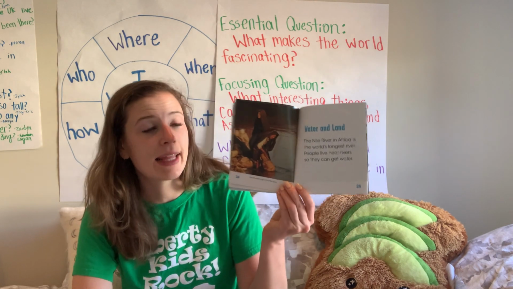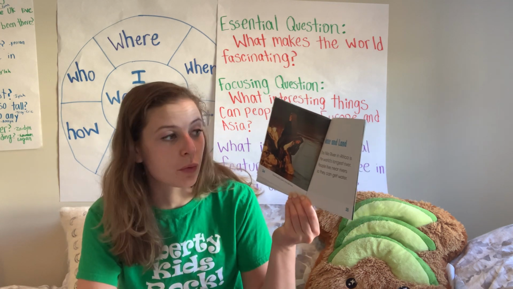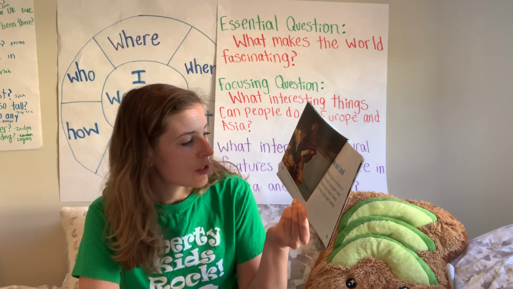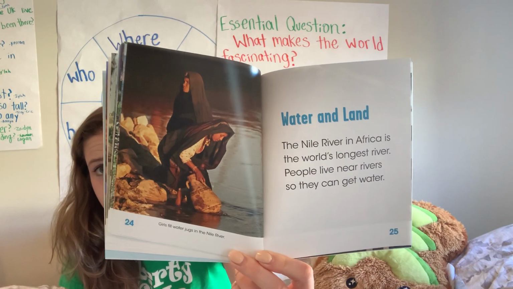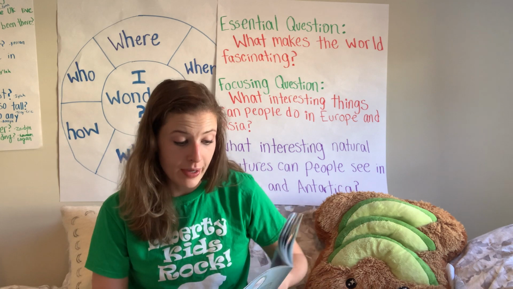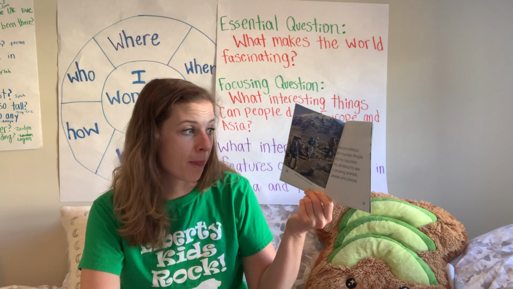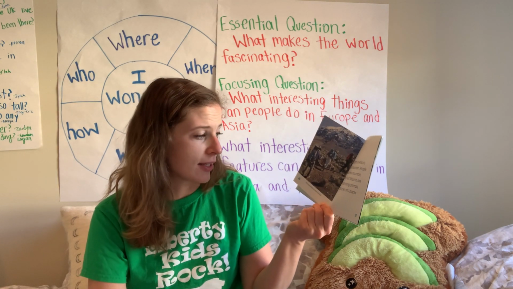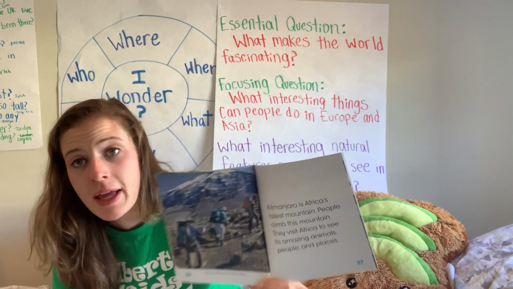Water and land. The Nile River in Africa is the world's longest river. Ooh, very cool. People live near rivers so they can get water. So here are some girls filling water jugs in the Nile River. Kilimanjaro is Africa's tallest mountain. People climb this mountain. They visit Africa to see its amazing animals, people, and places. So Kilimanjaro National Park in Africa. So many people climb that mountain.